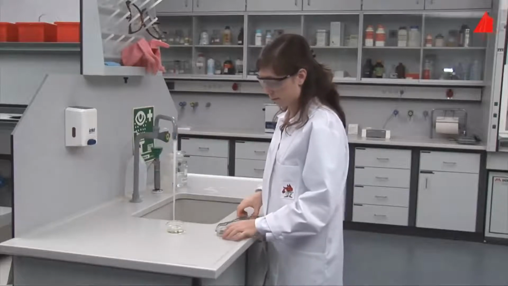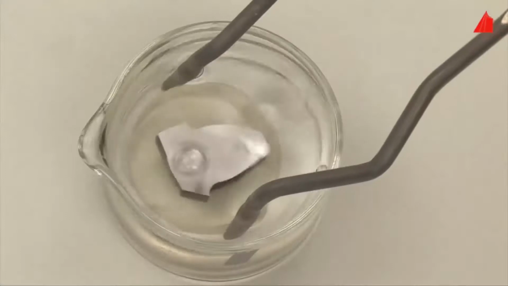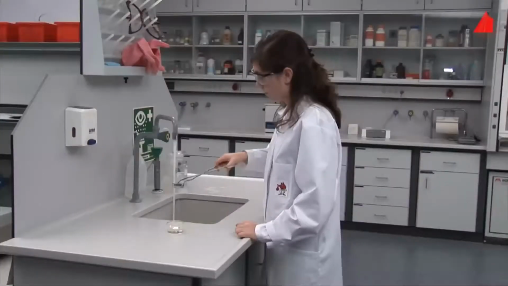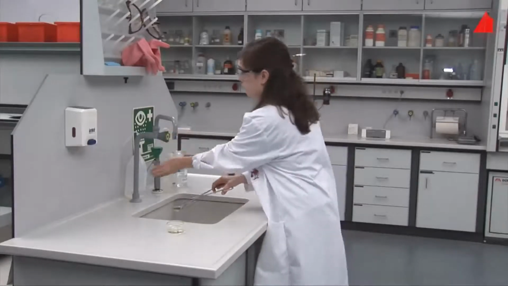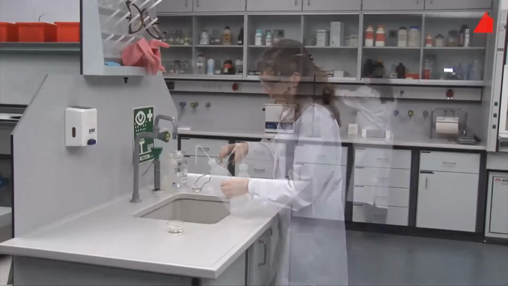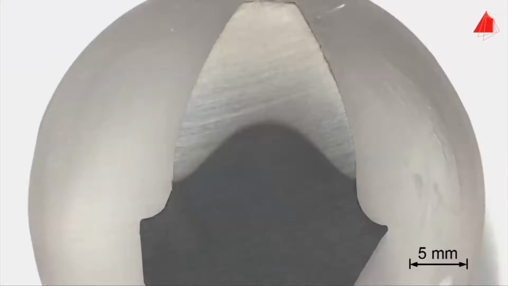She holds the mounted sample with pliers and immerses it into the etchant. After a few seconds, she takes the sample out again, washes it thoroughly with water, then with alcohol, and finally dries it with a hairdryer. Now the preparation of the flame-hardened tooth of a gear wheel is finished.